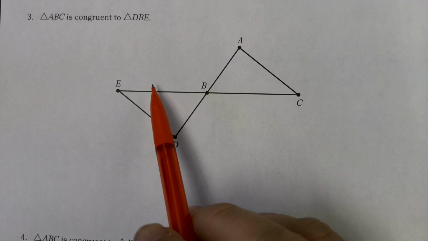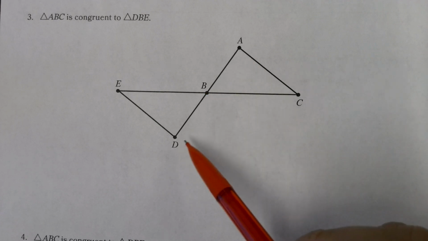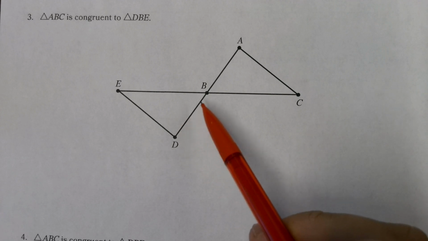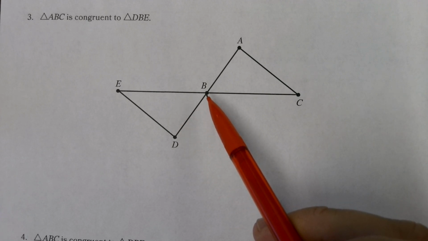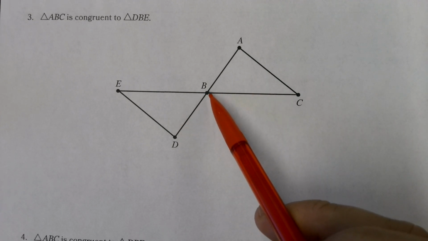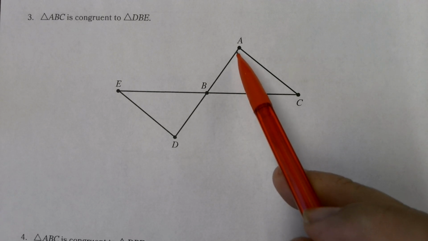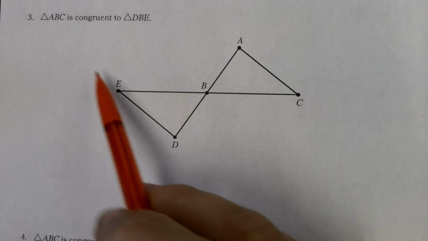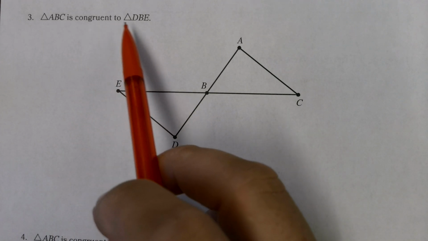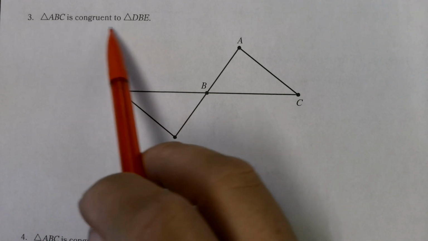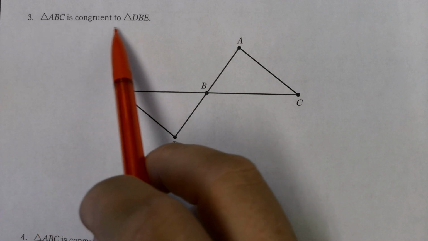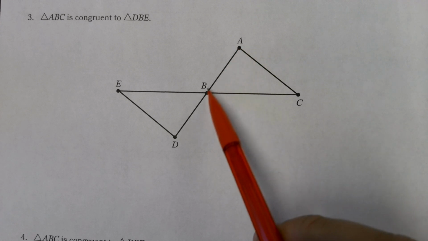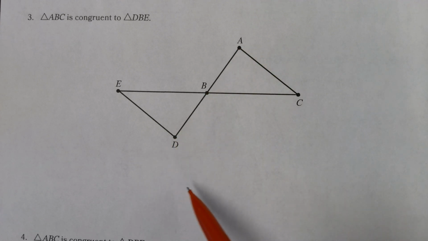Number 3 is saying ABC is congruent to DBE. Some of you might look at this and think, oh, a reflection, and just reflect it over this point here. Well, if we do that, it would match up, that would map A to E. And if you look up here in your congruent sentence, A does not match up with E. A corresponds or matches with D. So how would we get A to match up with D?